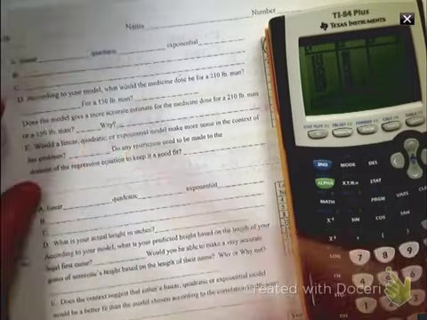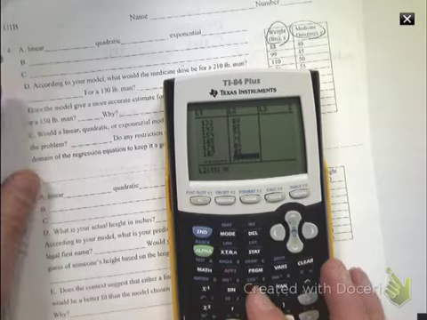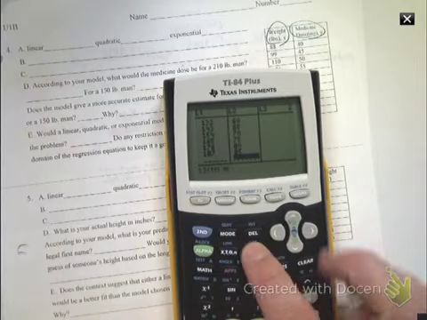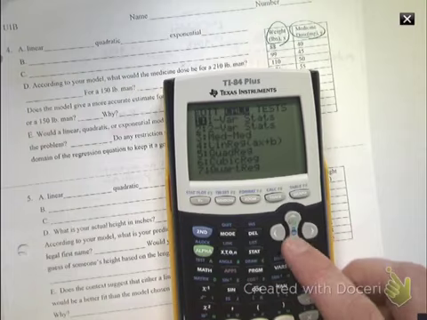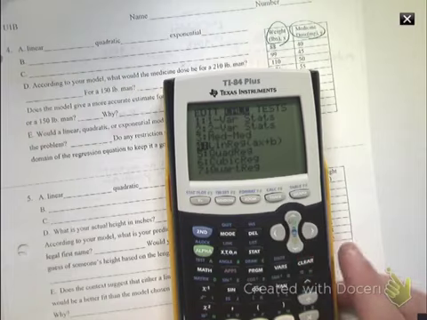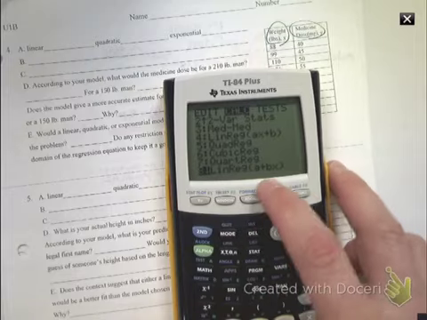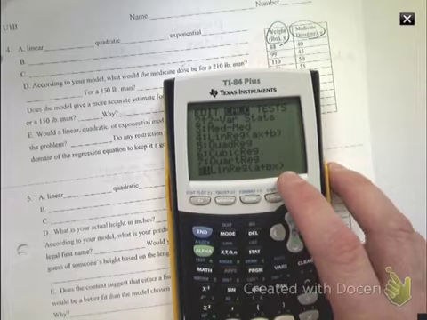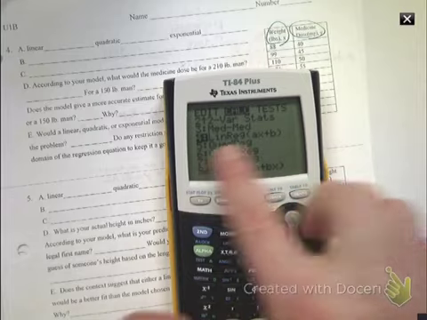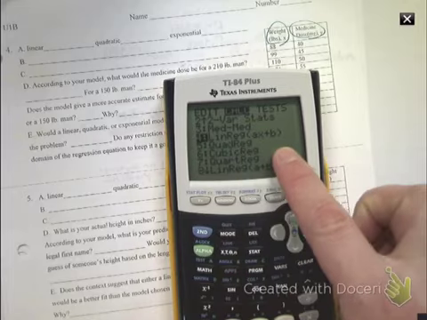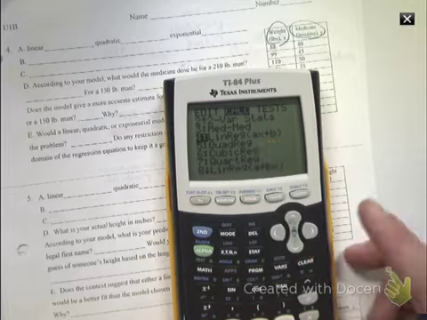So let's do that. We're going to start off by pressing Stat, arrow over to Calc, arrow down to the number 4 option. A lot of people make a mistake and come down to the 8th option, which is also a linear regression, but that is the wrong one. We want AX plus B. We want slope-intercept form. So we come here. Linear regression, AX plus B. So we select number 4.